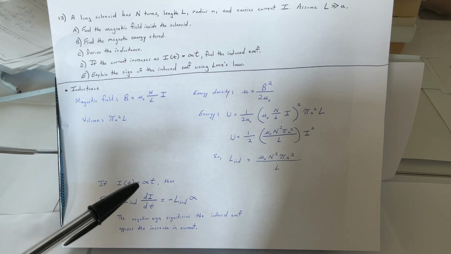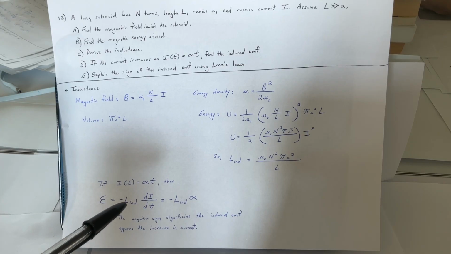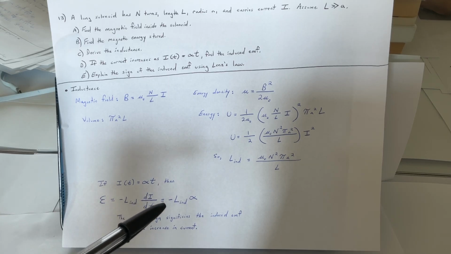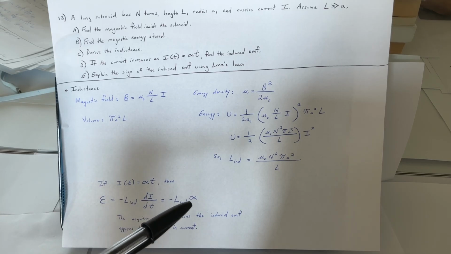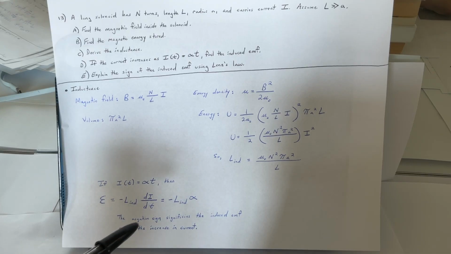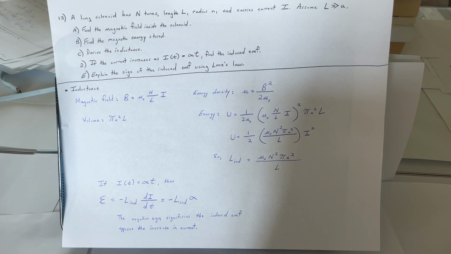And if I of t equals alpha t, then we get the following. We're going to get for our EMF, negative L sub ind times dI/dt, equals negative L sub ind alpha. And the negative sign, it should be noted, signifies the induced EMF opposes the increase in current. Okay, so that's more of a canonical type problem. A lot of these are.